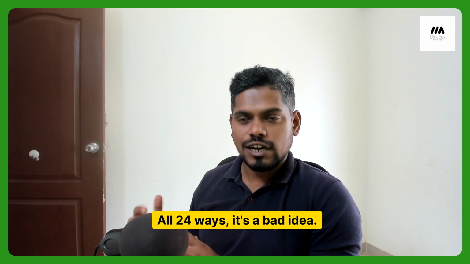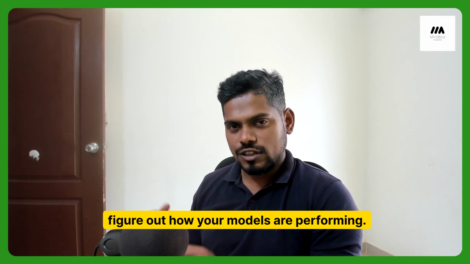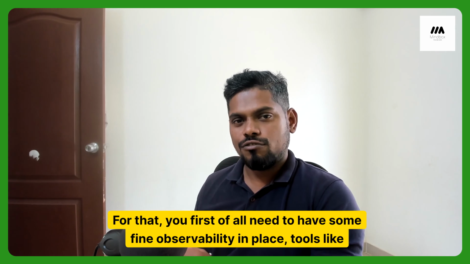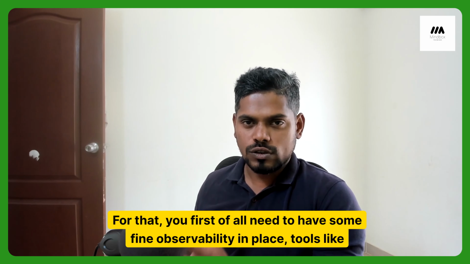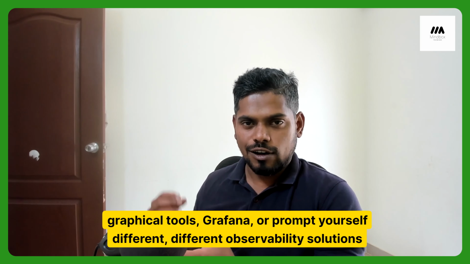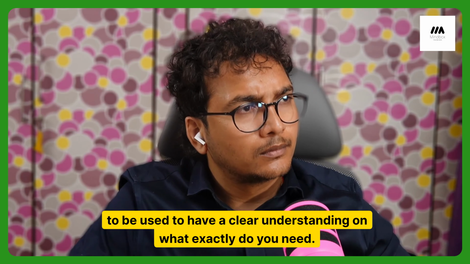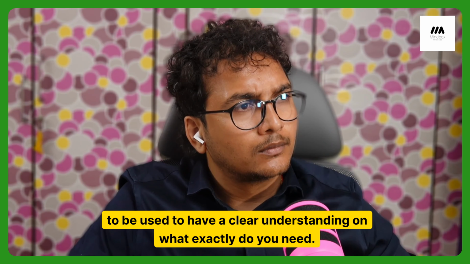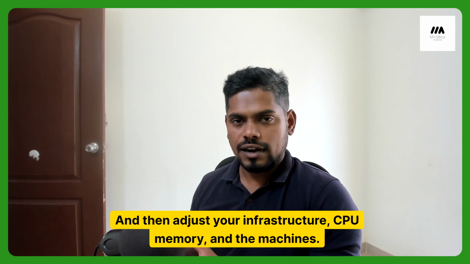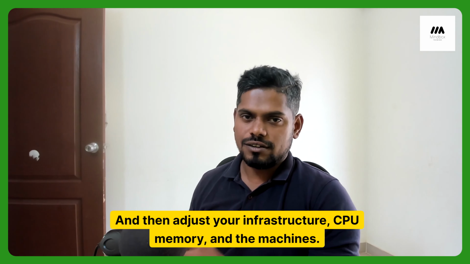It's a bad idea. So figure out how your models are performing. For that, you first of all need to have fine observability in place, with tools like Grafana or Prometheus, or different observability solutions, to have a clear understanding of what exactly you need. And then adjust your infrastructure, CPU, memory, and the machines.